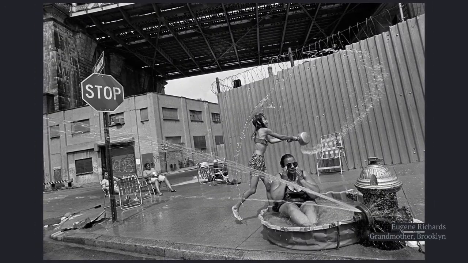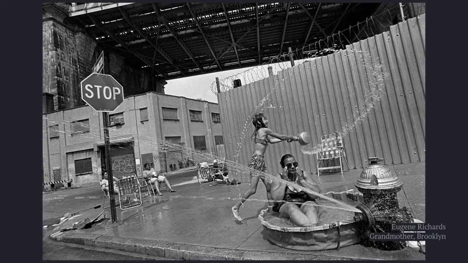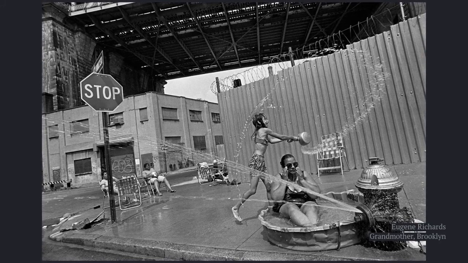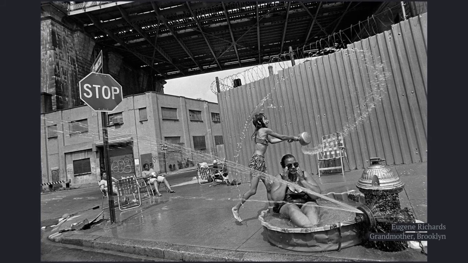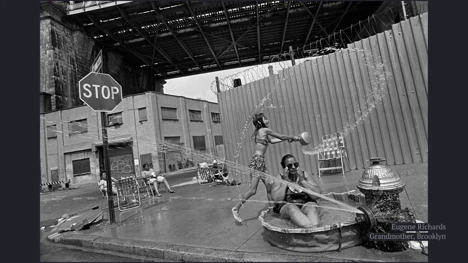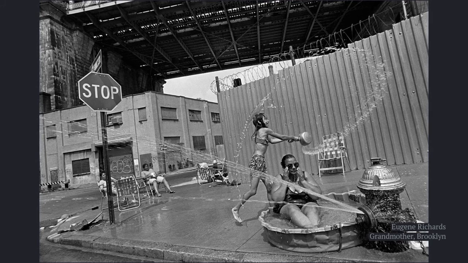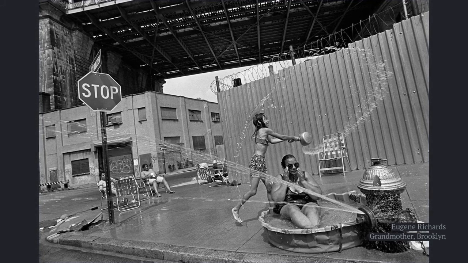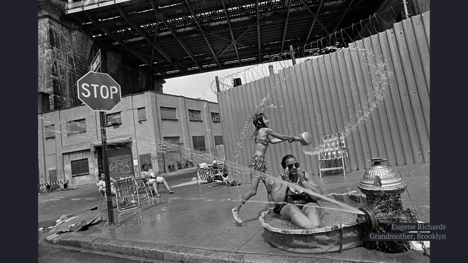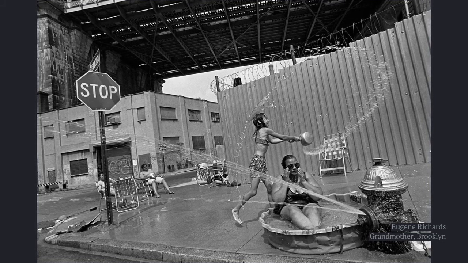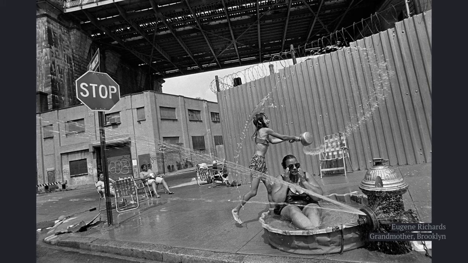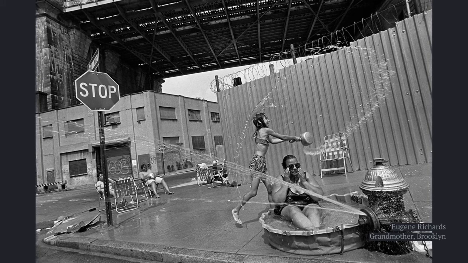In this photo by Eugene Richards, he uses architectural elements and geometric shapes to create a frame and lead the viewer's eye to the focal point. He tilts his camera, creating an angled line in the fence in the background, which balances and echoes the line of the water coming out of the fire hydrant. He then waits for the moment where the little girl tosses water through the air that creates an organic shape, a halo over her grandmother's head, drawing us to look at the grandmother, the focal point of the photo.